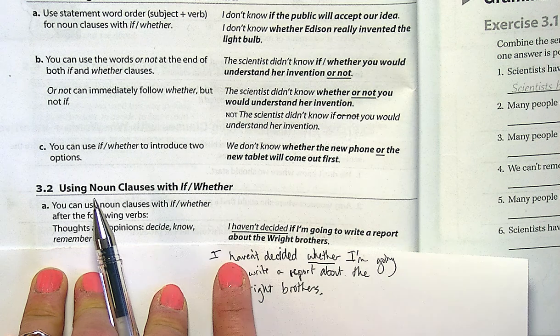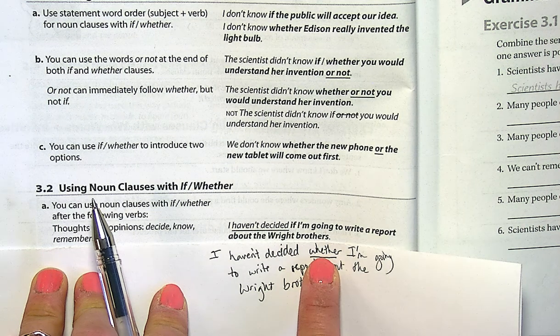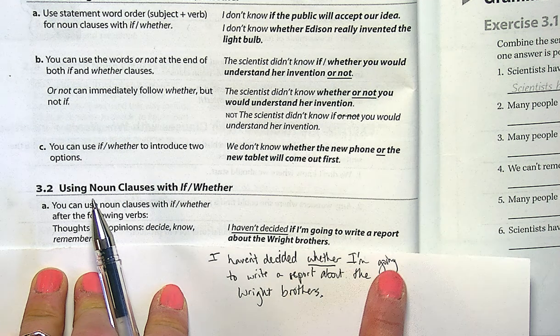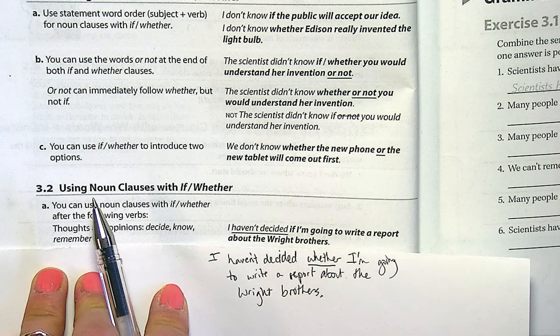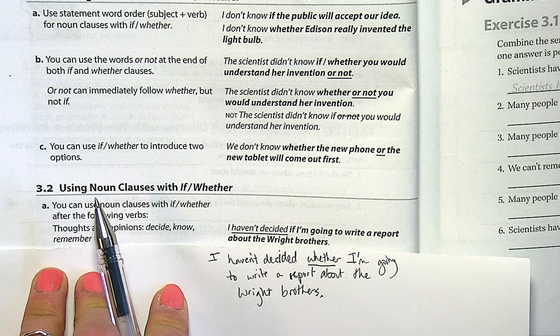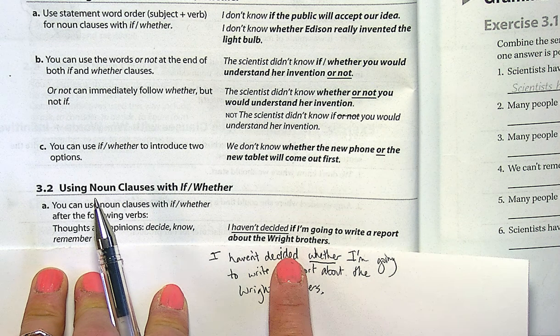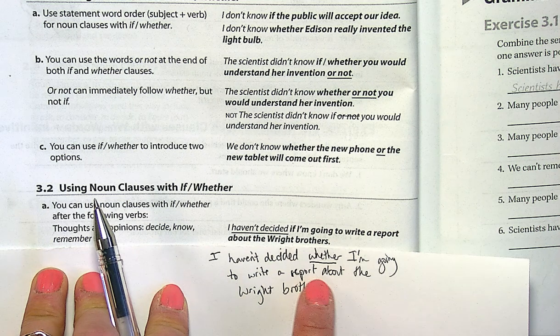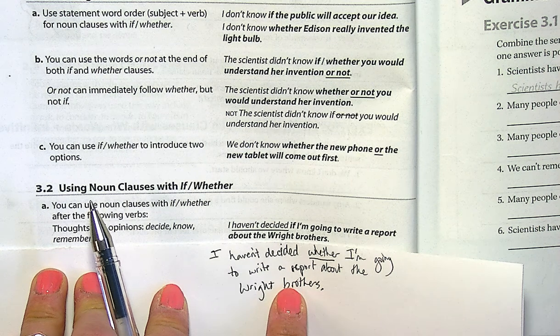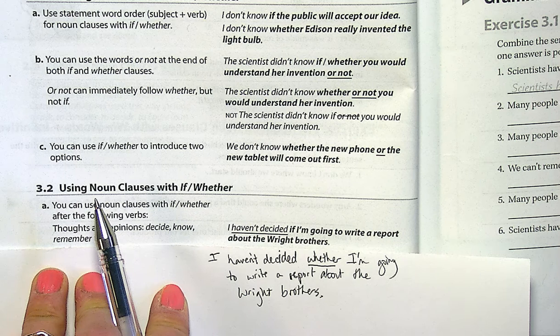In this one, we have whether, and because there are two options here, it feels a little bit more like I'm going to write about the Wright brothers or I'm not going to write. I haven't decided whether to write about the Wright brothers or not. So the options are to write or not.